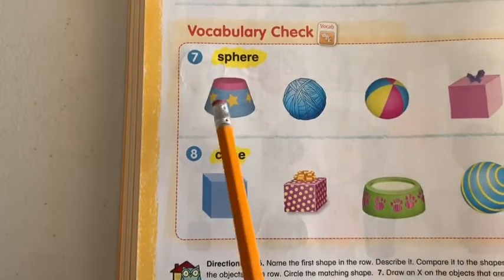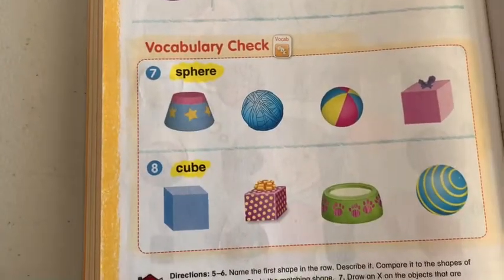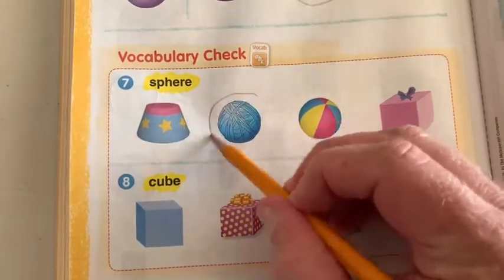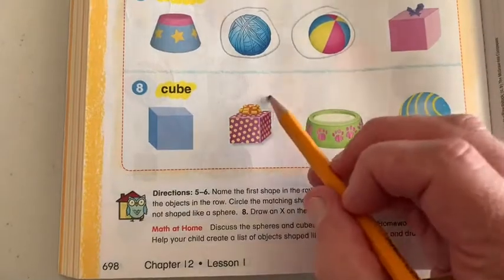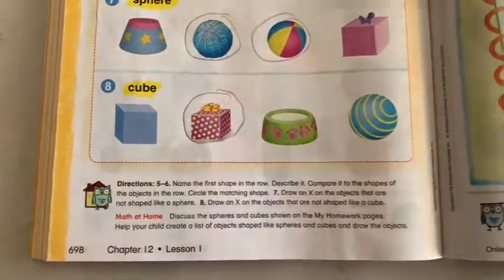Okay, and on the back, we have the vocabulary word sphere, and you circle the ones that are spheres, so the ball of yarn and the beach ball. And we've got a cube, so you would circle the present, just like that.